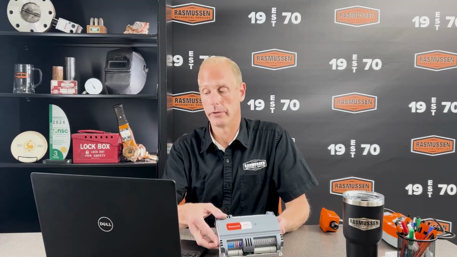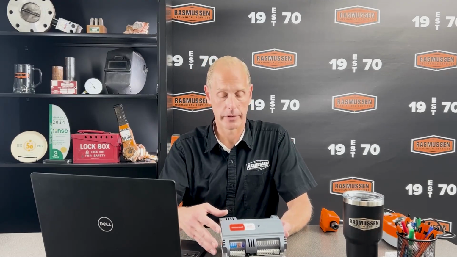So here I have a controller. This is a Honeywell Spider. It's a unitary controller, which means it's meant to control a piece of equipment, an air handler, a hot water system, chill water system. This is basically a small computer board with control logic written into it.